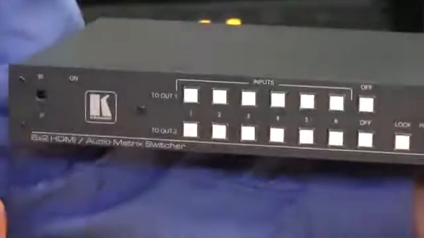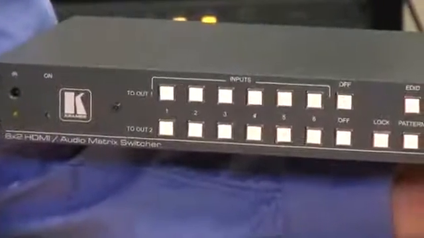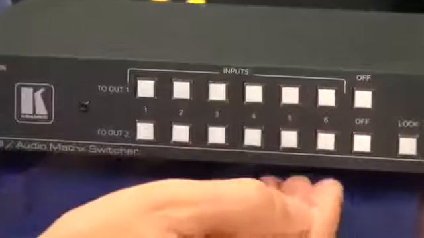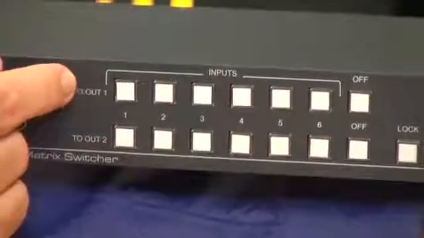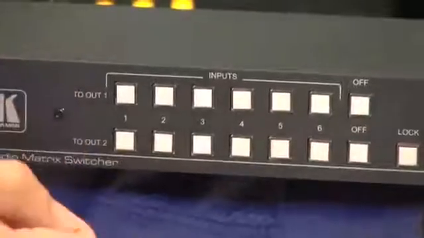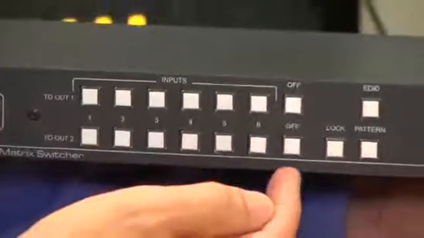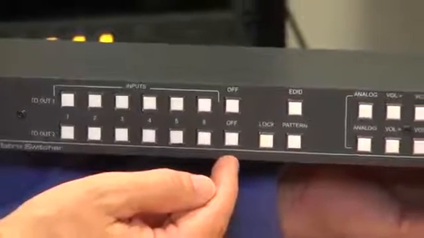Now let's have a look at the front of the VS-62HA. Here are the controls to select the inputs, 6 of them, for each one of the outputs. So we've got output 1 and output 2. We have the ability to switch off each output individually.